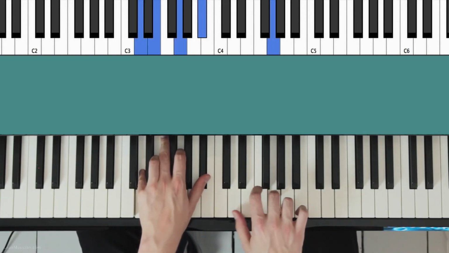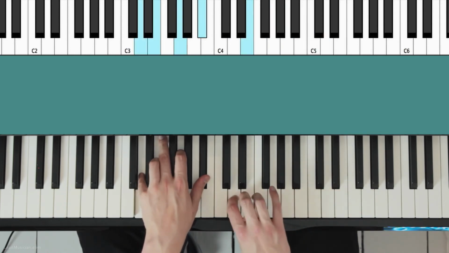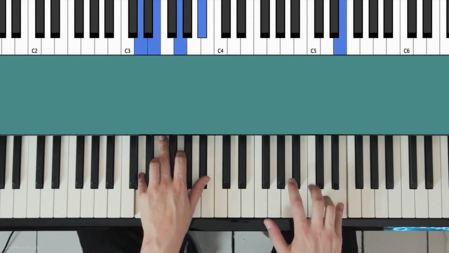And finally, we get to the 7th degree of the scale, which is the Locrian. And it has a very tense, diminished sound. So those are all the modes there for you to play around with, and have some fun with that in your compositions.